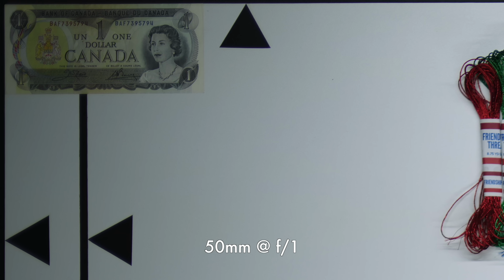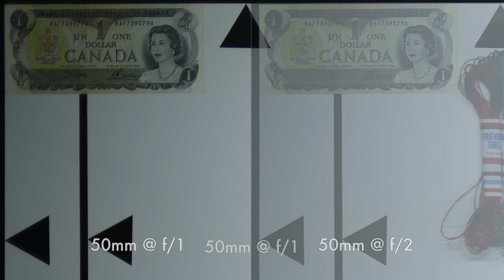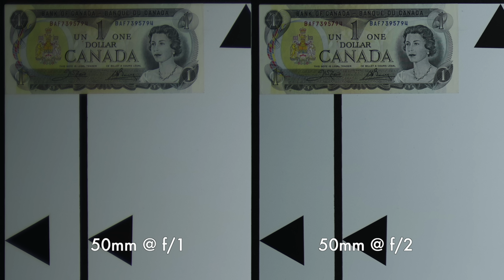Looking at the corners, we're still seeing that softness wide open at 1.0, although maybe not as bad as what the Nokton 40mm had. We are still getting heavy vignetting. Stopping down does improve the sharpness again, but the vignetting stays.